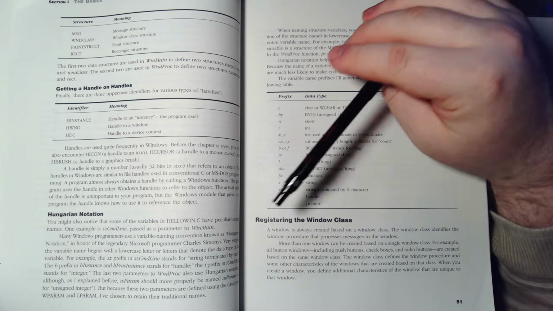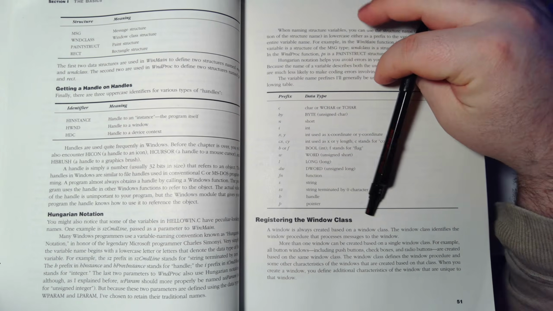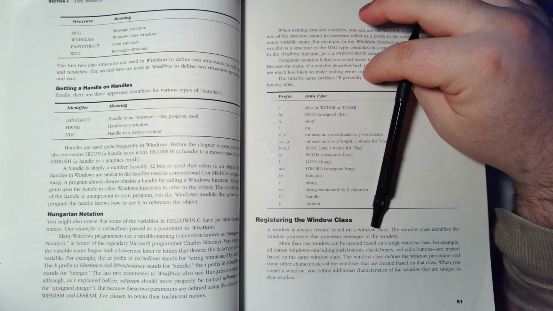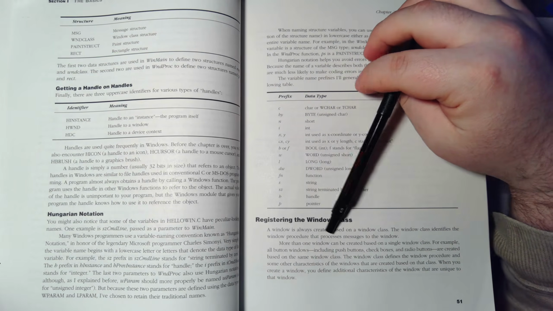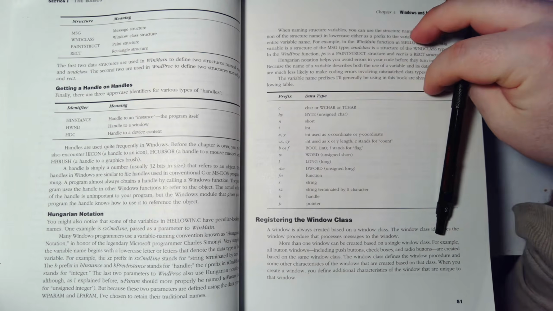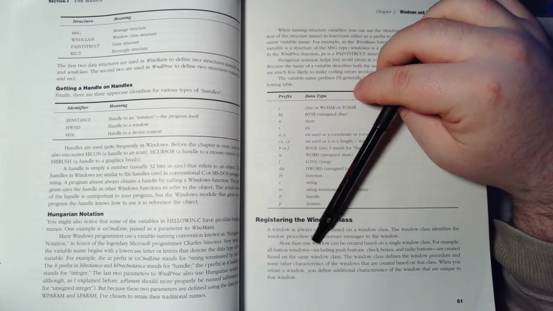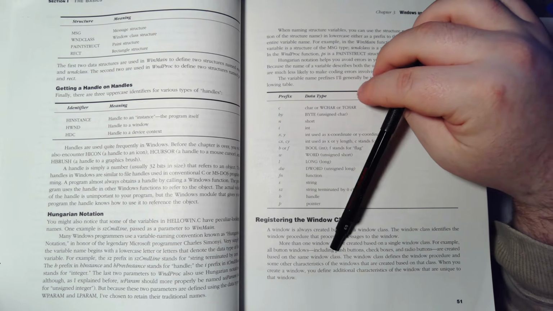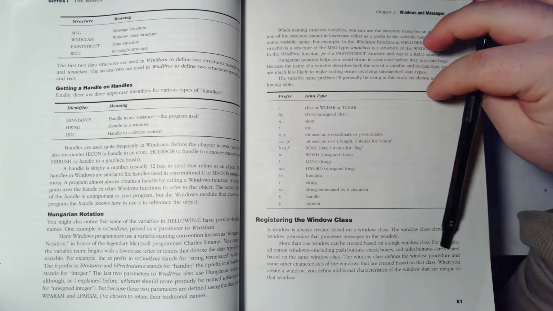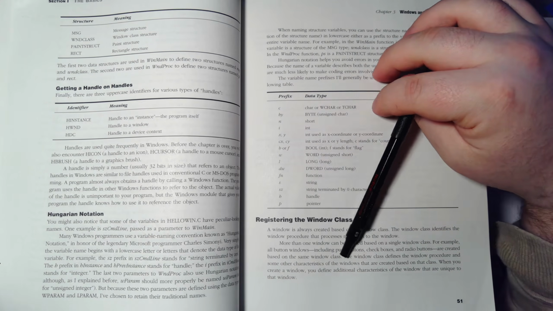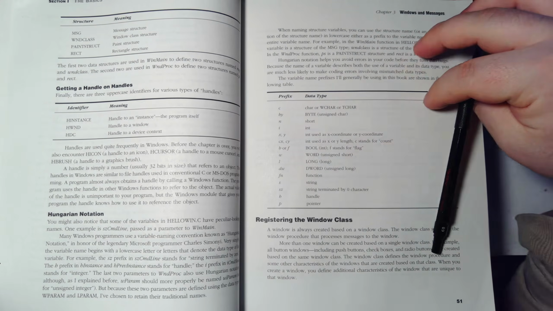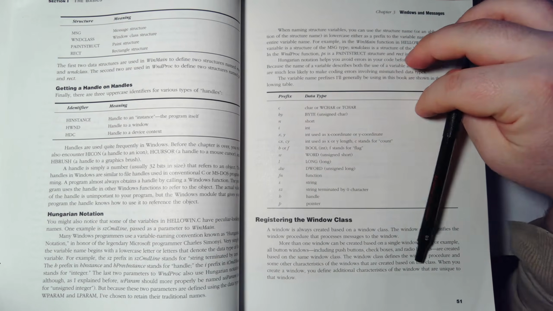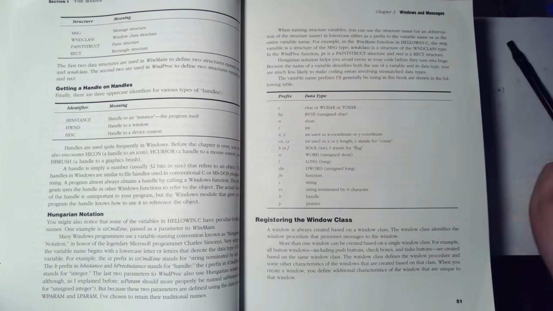Registering the window class. A window is always created based on a window class. The window class identifies the window procedure that processes messages to the window. More than one window can be created based on a single window class. For example, all button windows, including push buttons, check buttons, and radio buttons, are created based on the same window class. The window class defines the window procedure and some other characteristics of the windows that are created based on that class. When you create a window, you define additional characteristics of that window that are unique to that window.